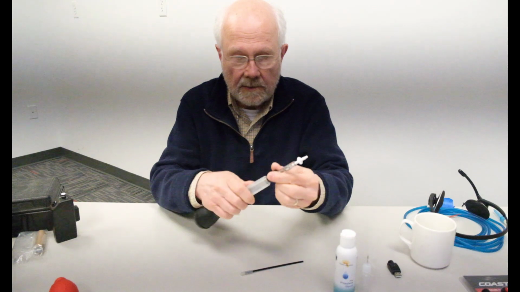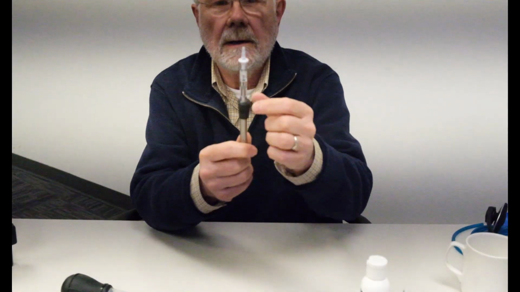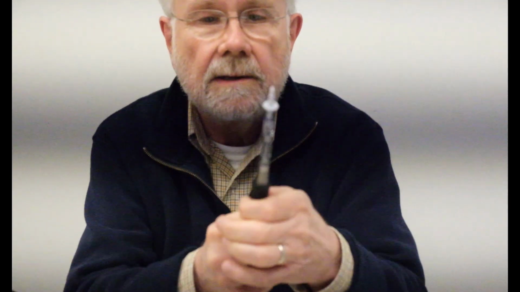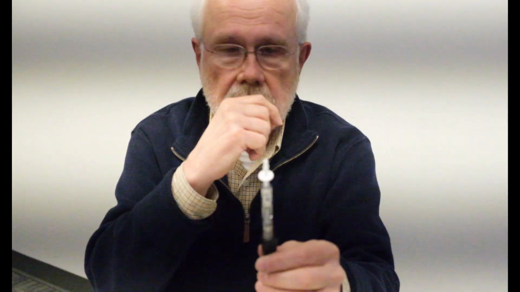And we'll start by just taking the stopper off. This battery and the stopper should slide up and down on the battery and the cartridge. If it's sticky, you can just put a little bit of the fog fluid on there or a little Vaseline or something. That works fine.